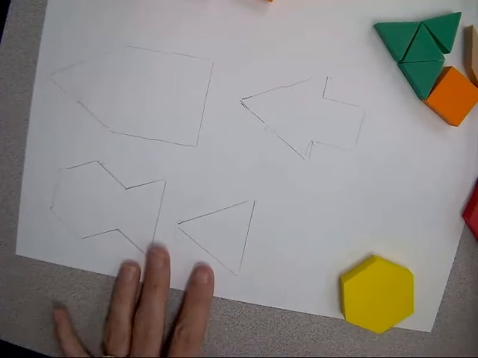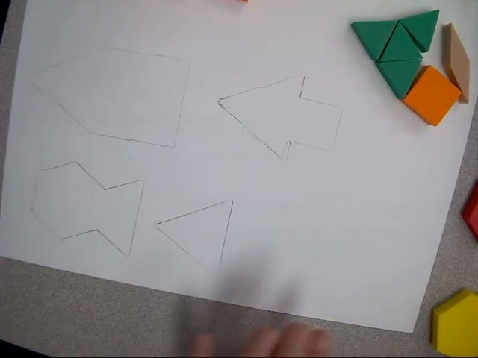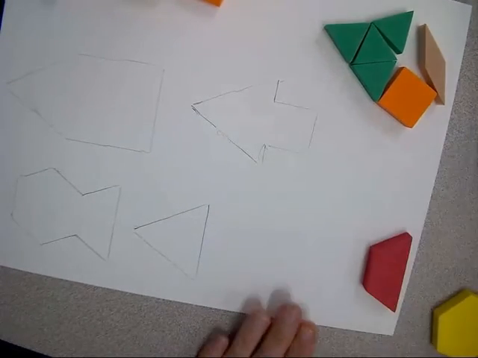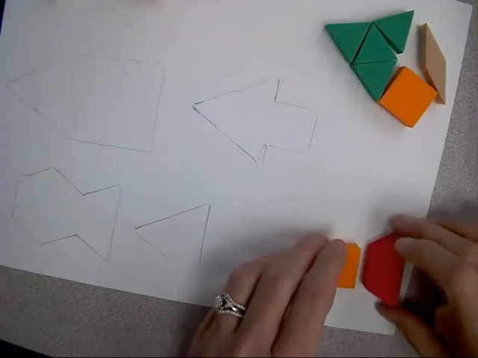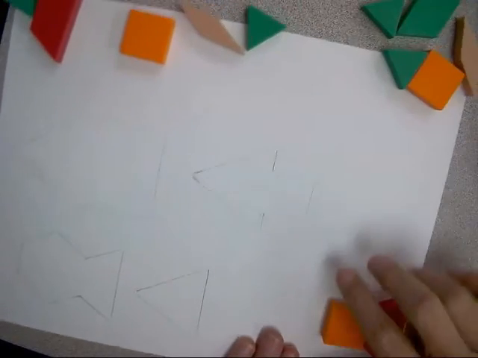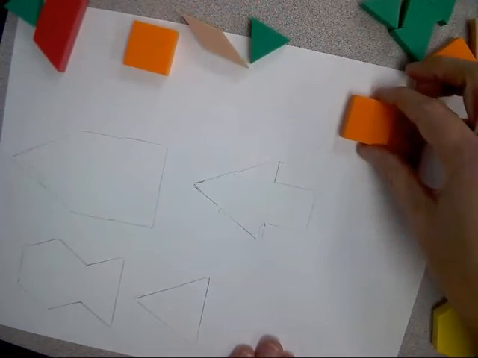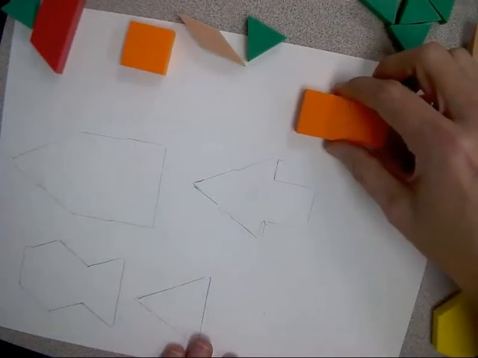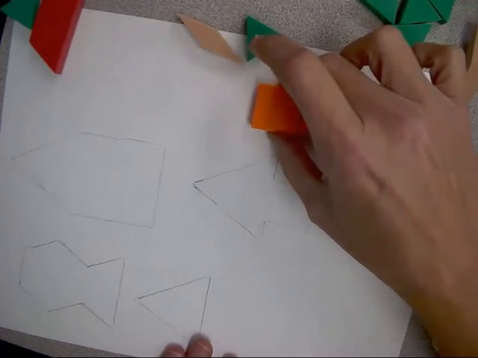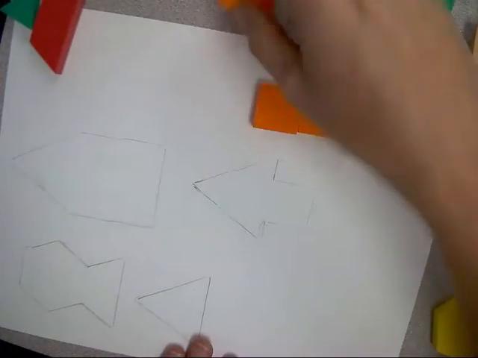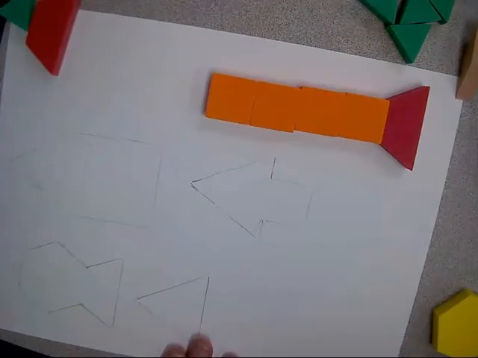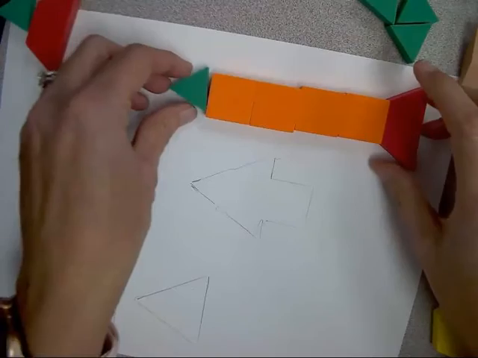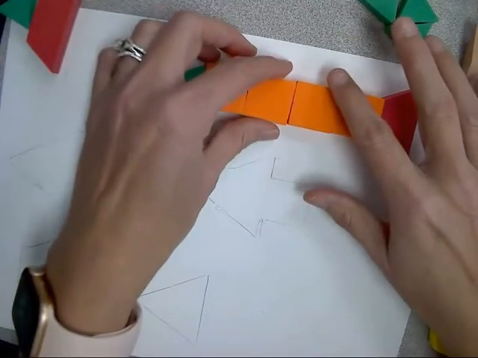Let's look. I'm kind of thinking about something fun. Let's see what we can make. Might need a little bit more room. Can you guess what I'm going to make? It's missing something else.